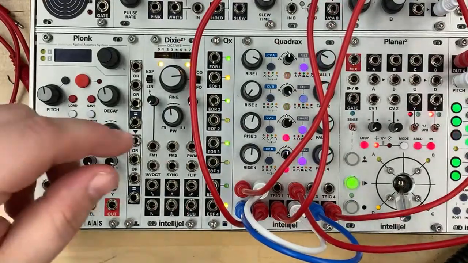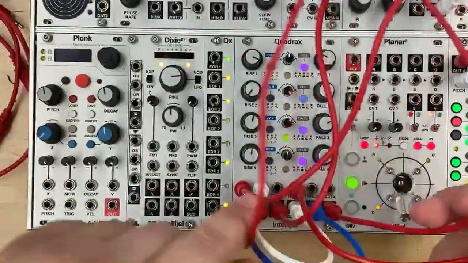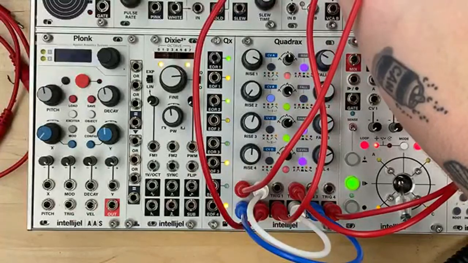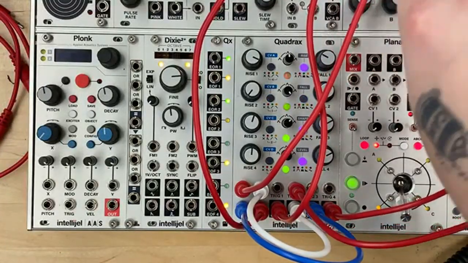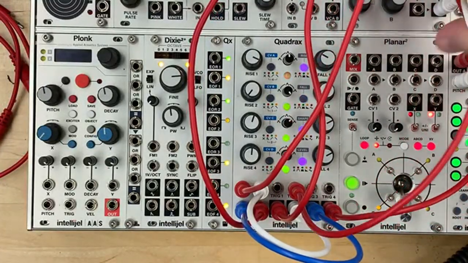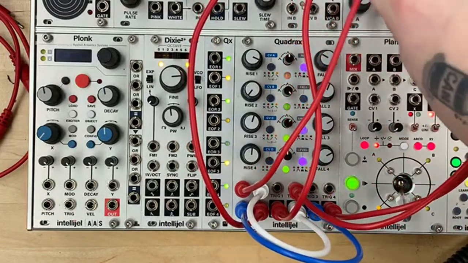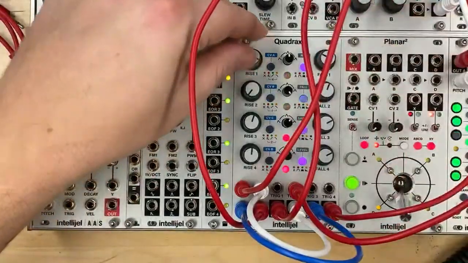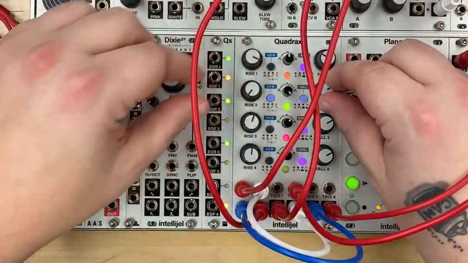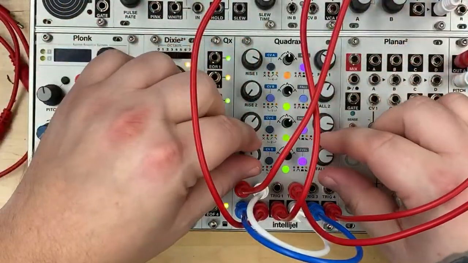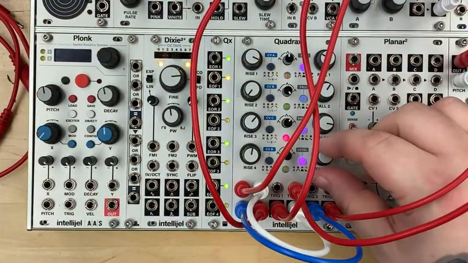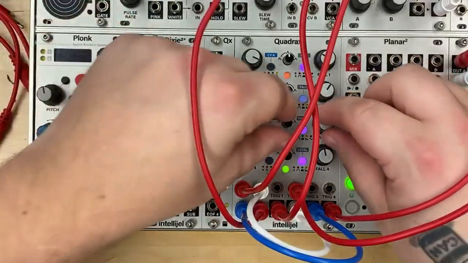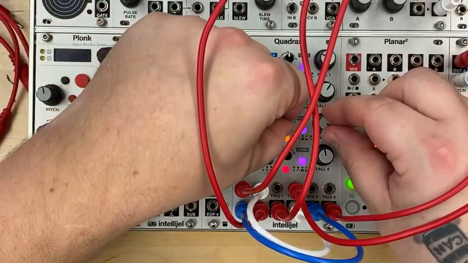Yeah, so single voice, 2 modules, and an attenuator. And you can use these to control quite a bit, actually. And then you can obviously put these into audio rate.